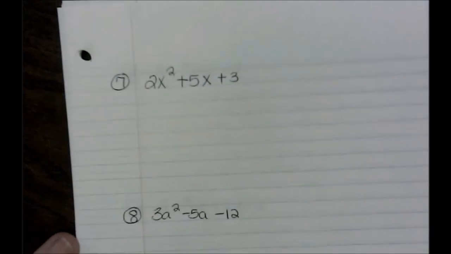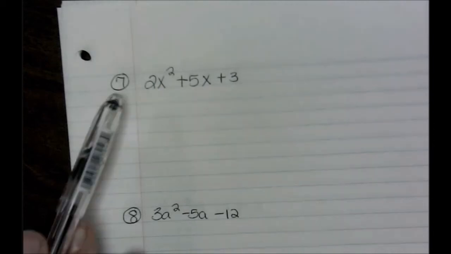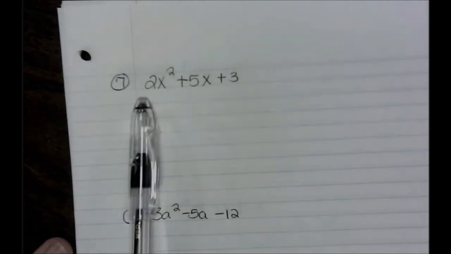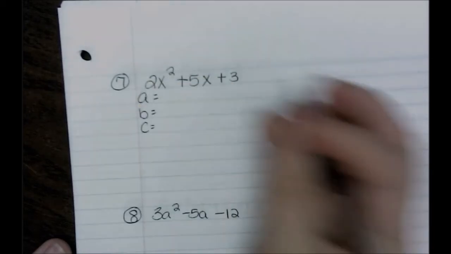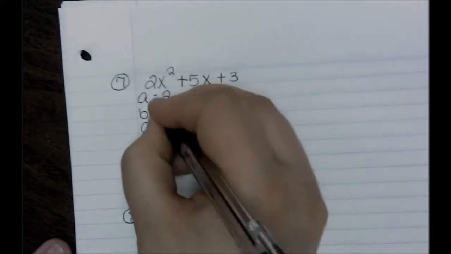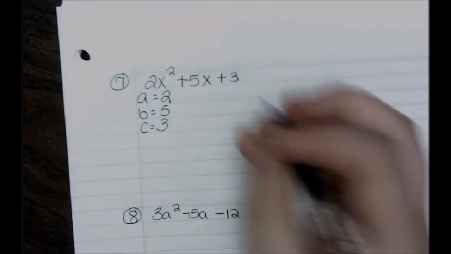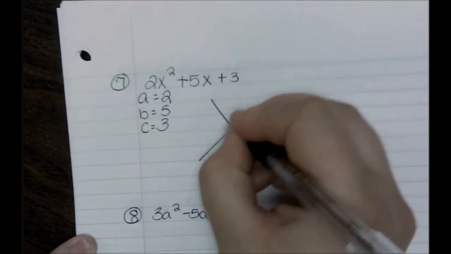Number 7. This is where I'm going to throw you the curveball. Notice on number 7, number 8 as well, 9 and 10 are going to be the same. A is no longer 1. We are used to them giving us an A value that is a 1. This time, they're giving us a more challenging problem. So there are two things that we need to be aware of when we have a leading coefficient other than 1.